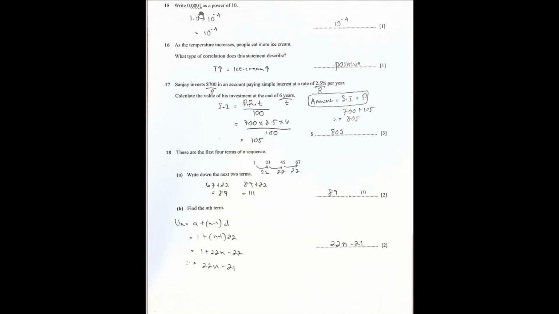Question 15. Write 0.0001 as a power of 10. This is basically writing your answers in standard form. To write this number in standard form, we simply write 1.0 times 10 to the power of -4. Since the question wants only the power of 10, we just write 10 to the power of -4 as the final answer.